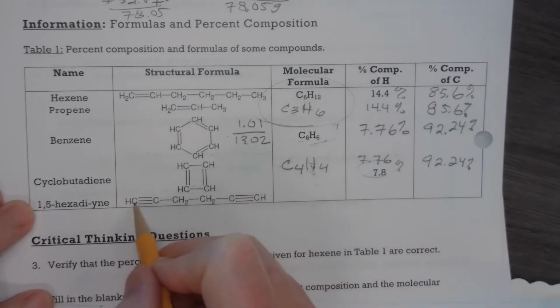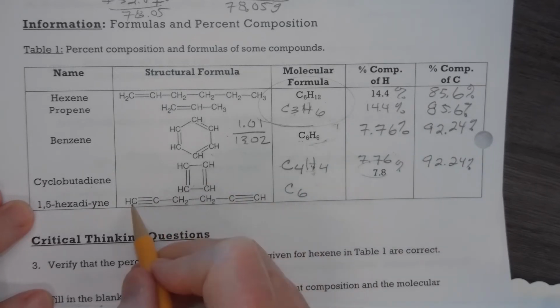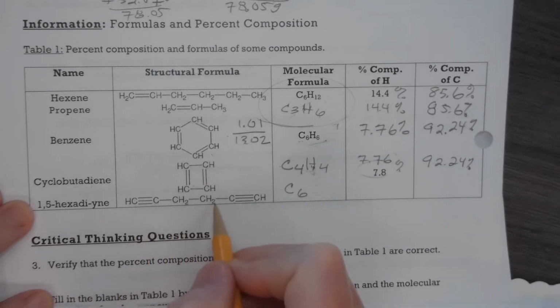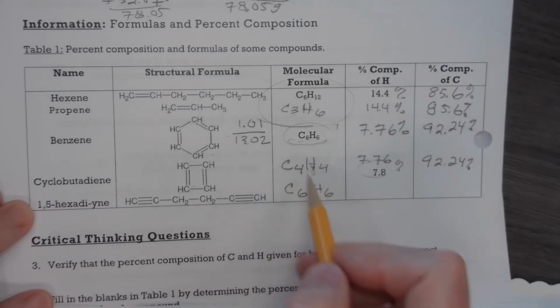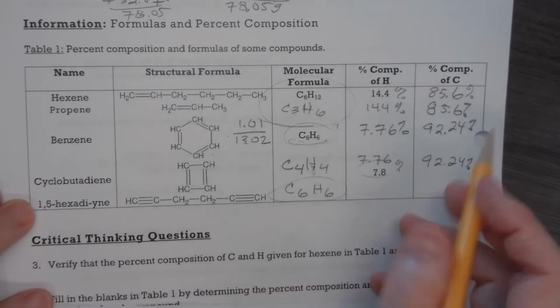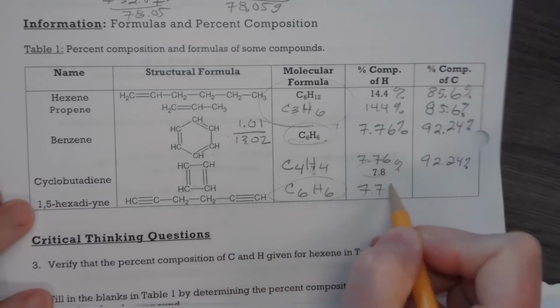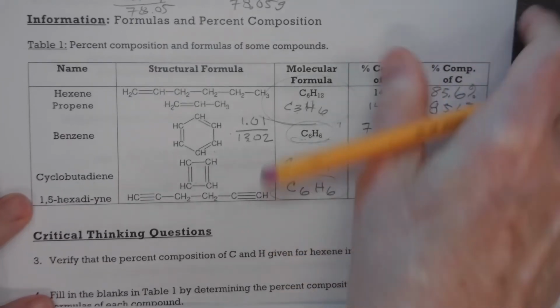Here, this one, I have 1, 2, 3, 4, 5, 6 carbons, and I have 1, 2, 3, 4, 5, 6 hydrogens. Notice here, I have the same molecular formula, but I don't have the same structural formula. Again, this will be 7.76% and 92.24%.